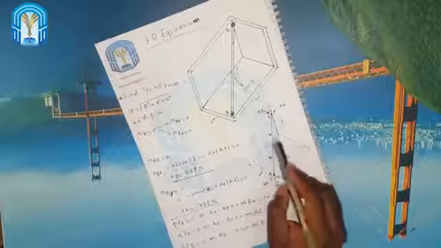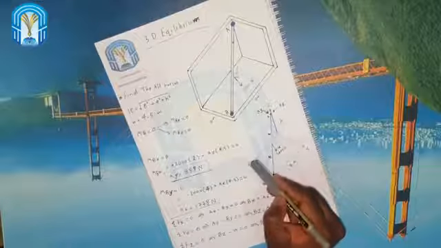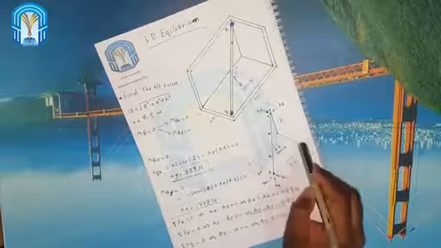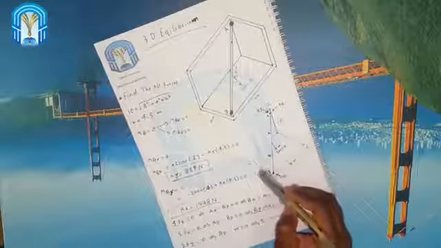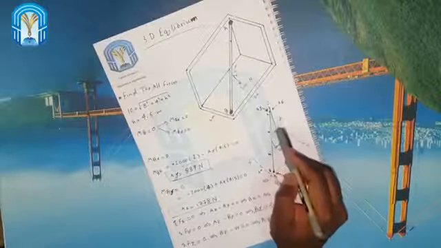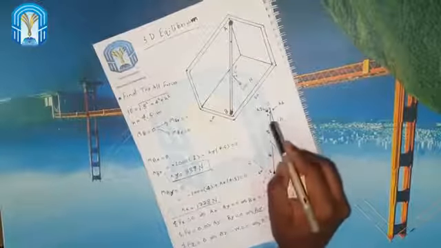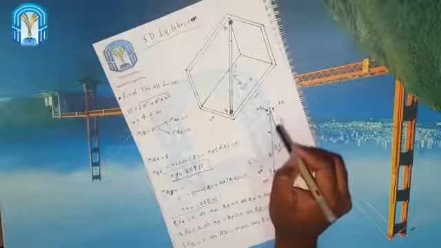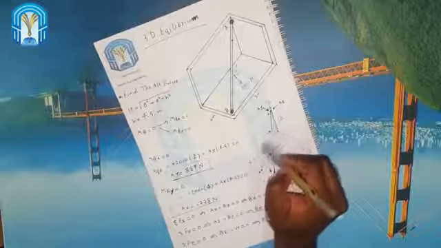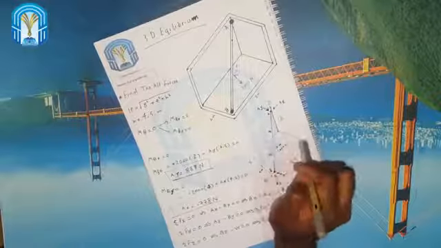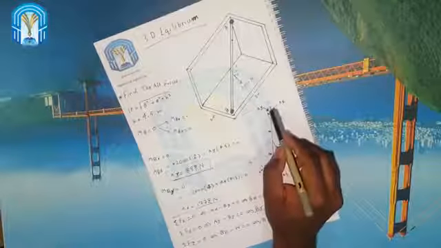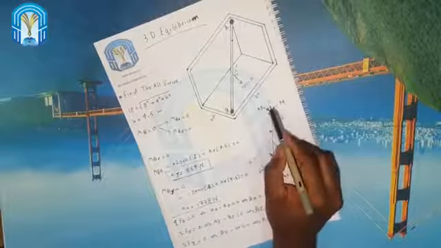The dimension of B from the origin is 8 meters on the x-axis and 4 meters on the y-axis, and the z-axis is 0. And the dimension of A is 0 in x and 0 in y, and h unknown in z.